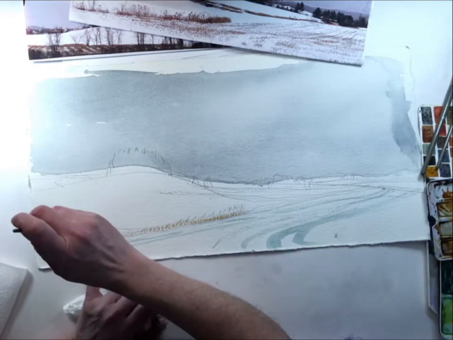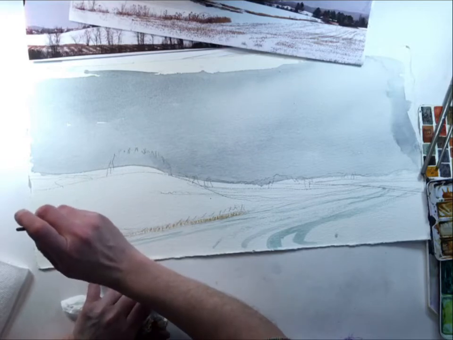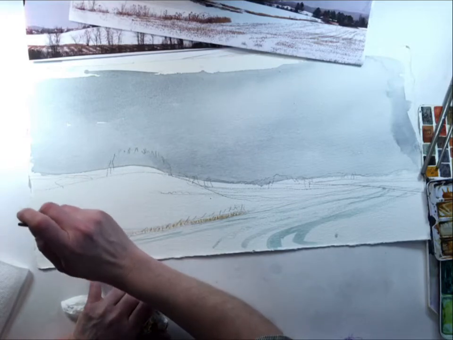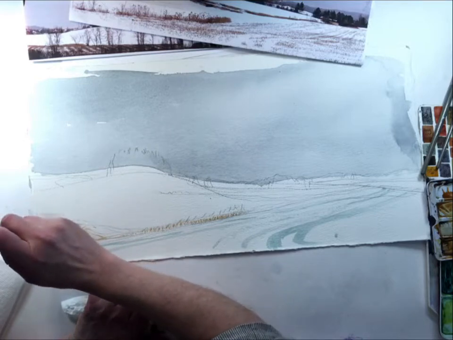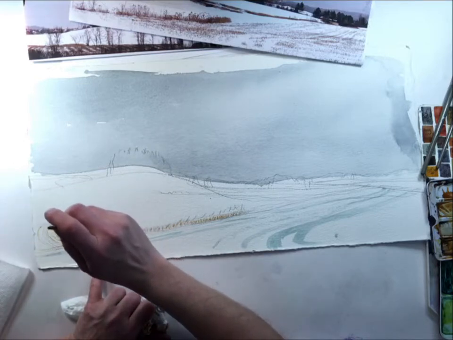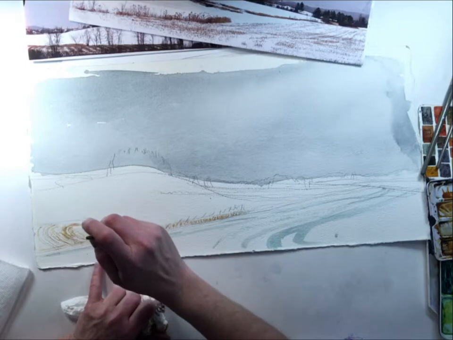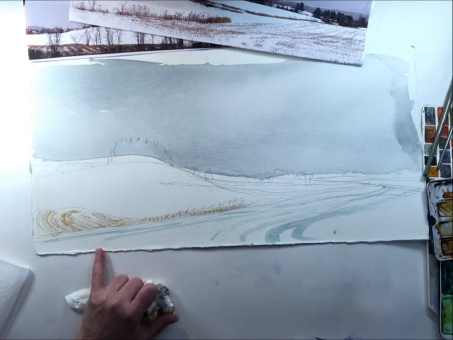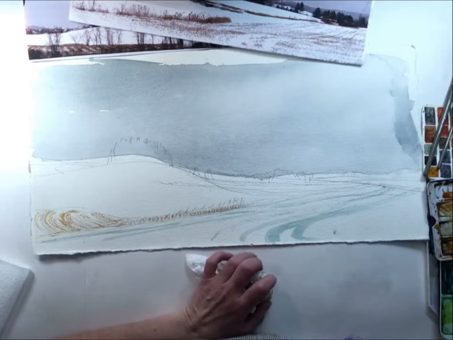All right, I'm actually going to try. Let's go this direction. Let's see. Yeah, that'll work. It'll kind of give me a sort of a field look. Looks like a plowed field here. Leave that for a second.